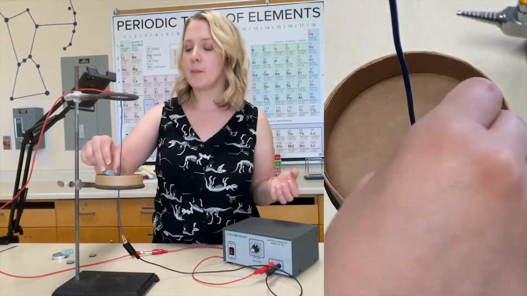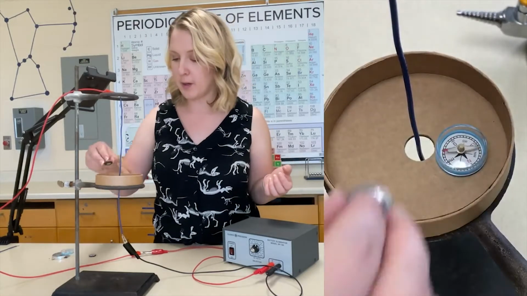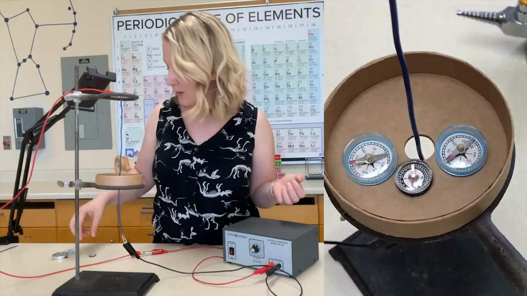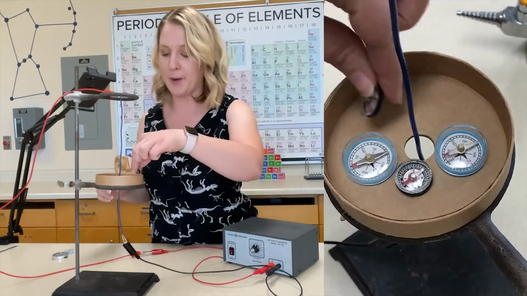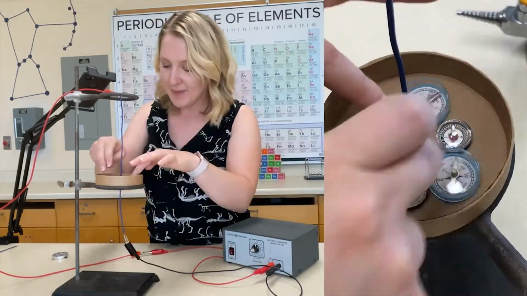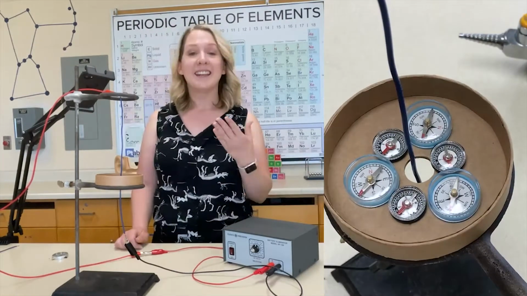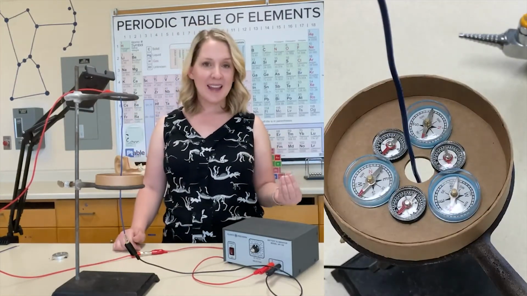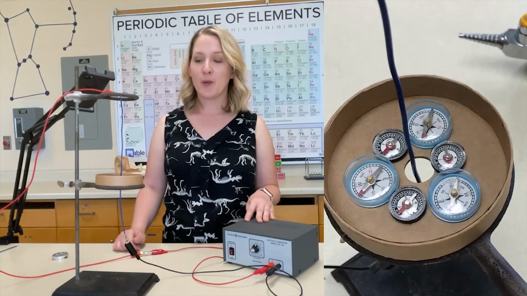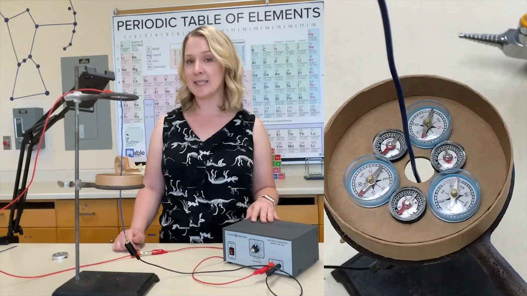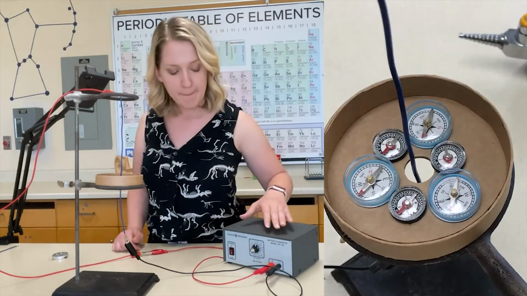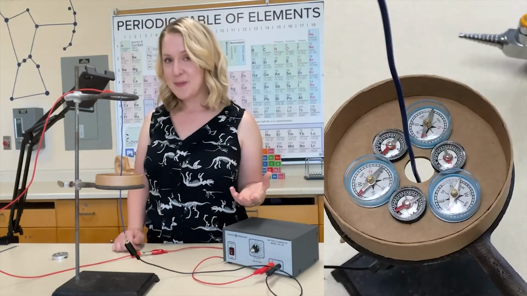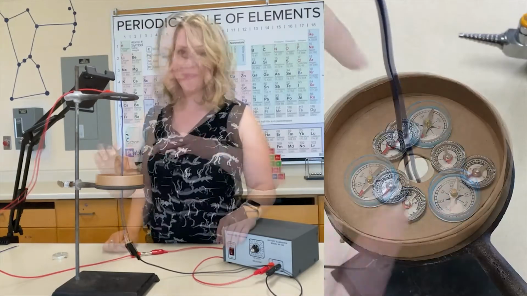Next, we'll place our compasses on the cardboard, and this way we can get compasses in all directions around our wire. Now that we're all set up, we're ready to send current through the wire. Like last time, we just want the current flowing through the wire for a few seconds at a time for safety. Immediately, we see that deflection.